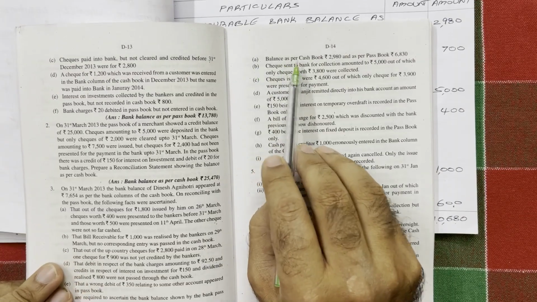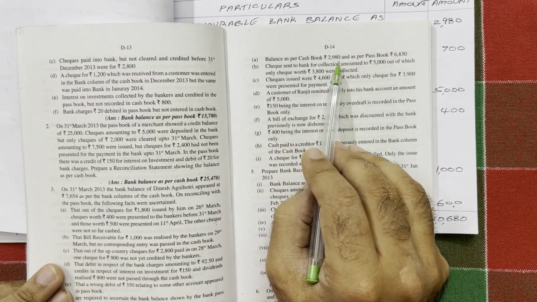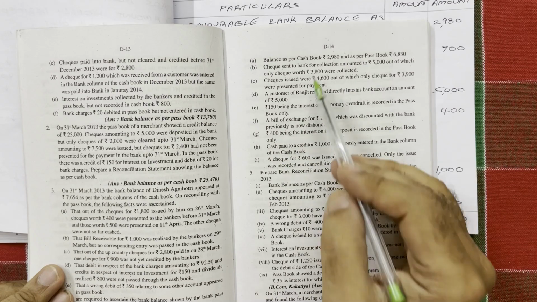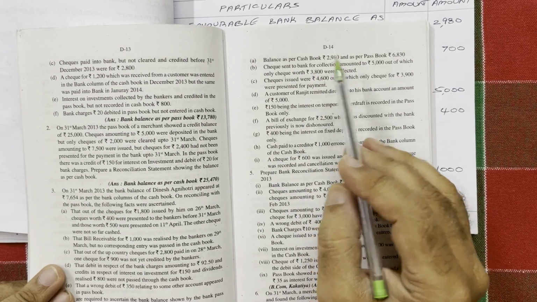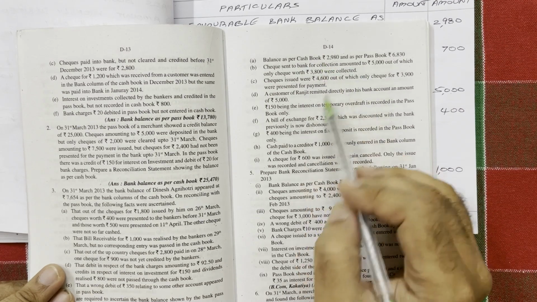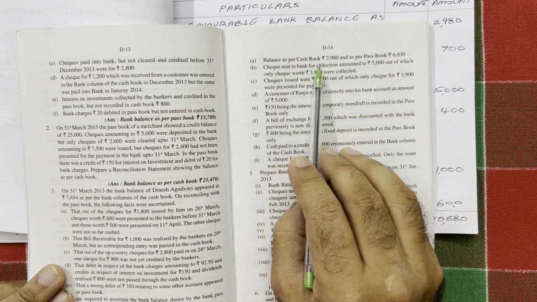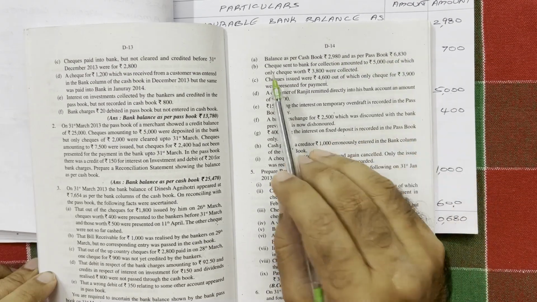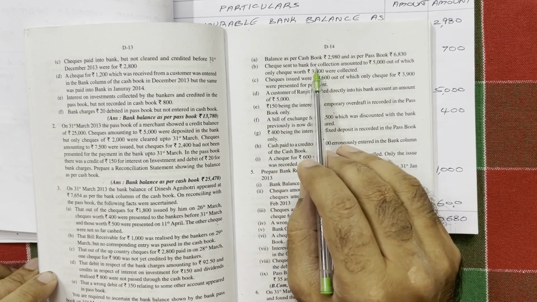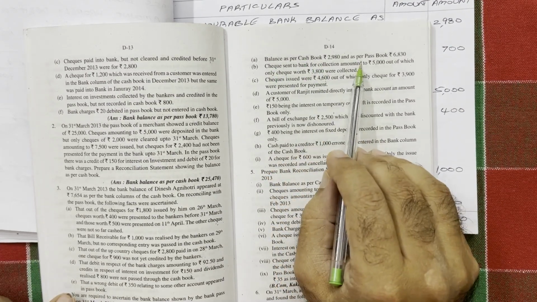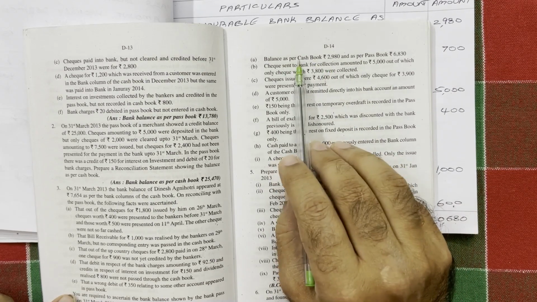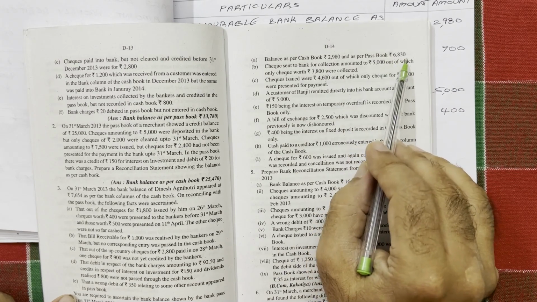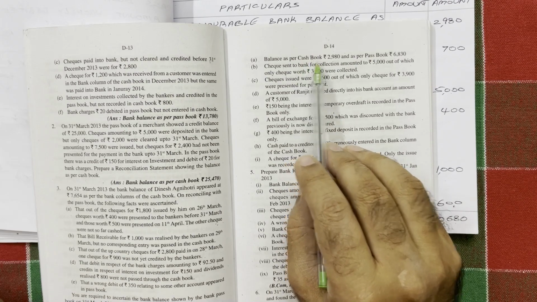Balance as per cash book 2980 and as per passbook 6830. The remaining points are the reasons for disagreement between the balances of cash book and passbook. Here the new point is balance as per cash book 2980 and as per passbook 6830. In previous problems, he used to give bank balance as per cash book or as per passbook. But here the new point is that bank balance as per cash book is given and bank balance as per passbook is also given.